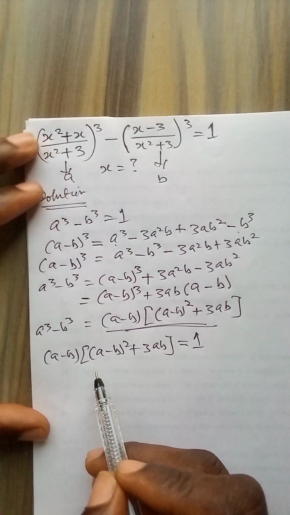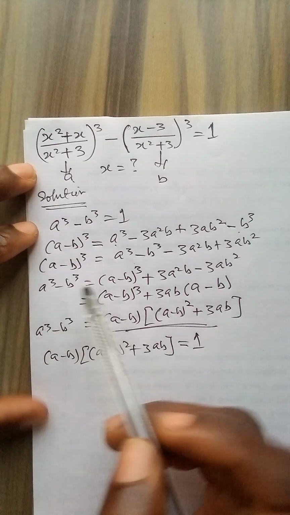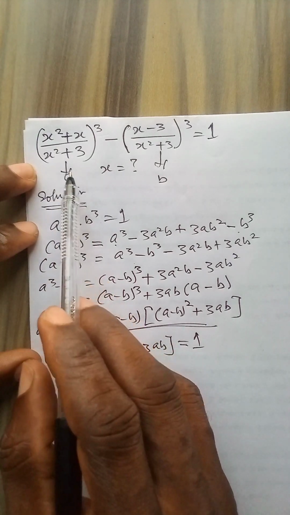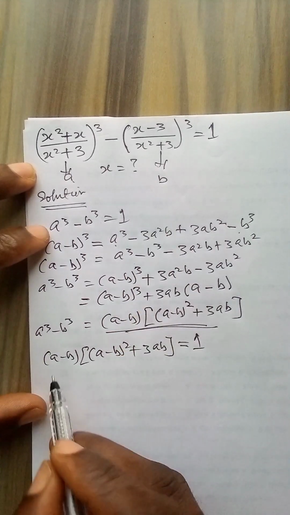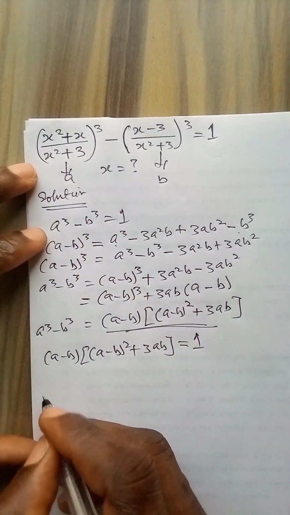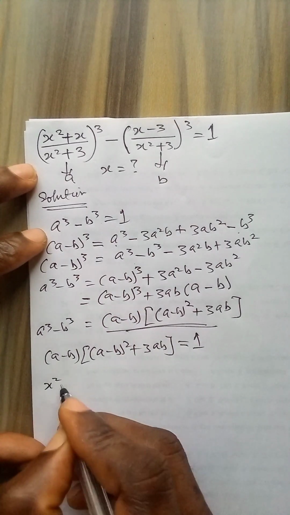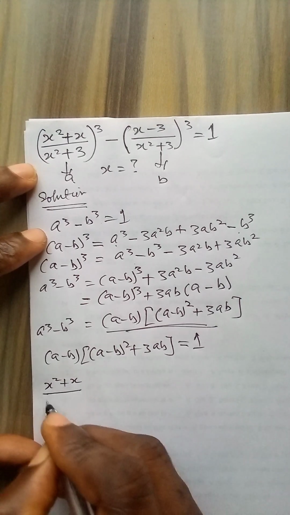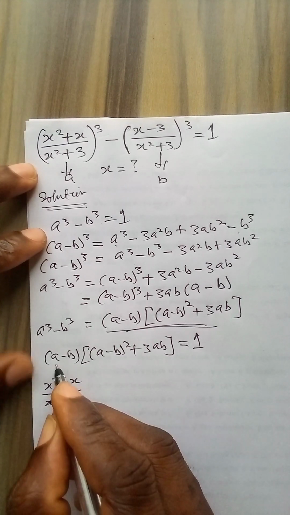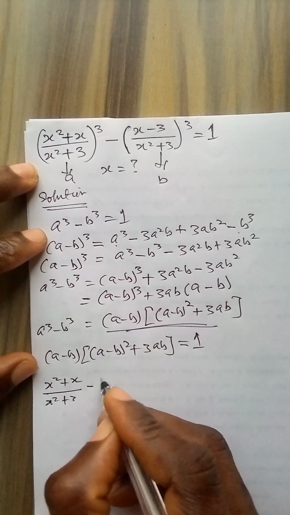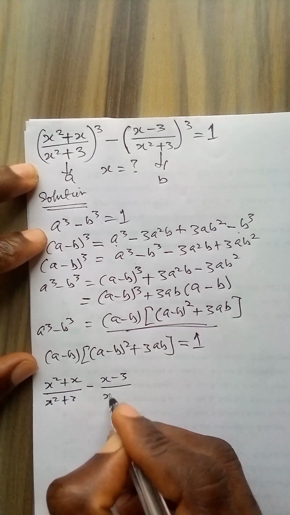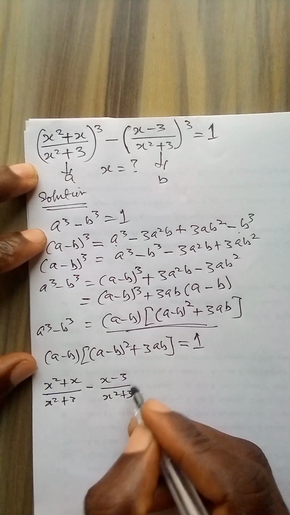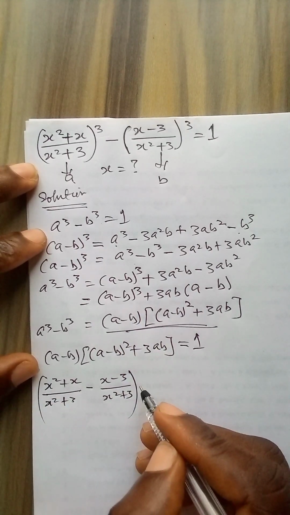Now at this point, what I need to do is to back substitute these expressions for a and b into the new expression. So it becomes (x squared plus x) over (x squared plus 3), which is a, minus (x minus 3) over (x squared plus 3), which is b. Let's put them in the brackets.